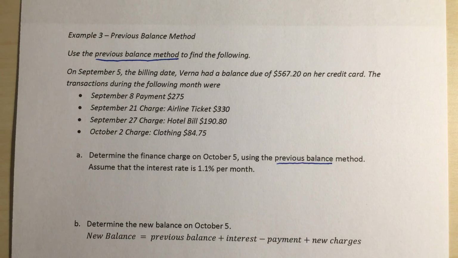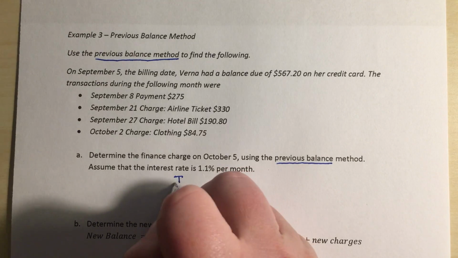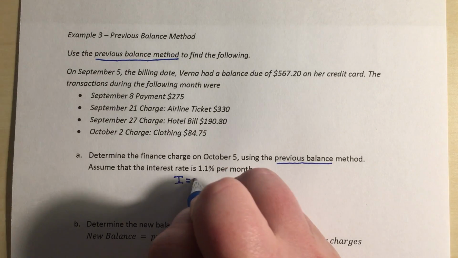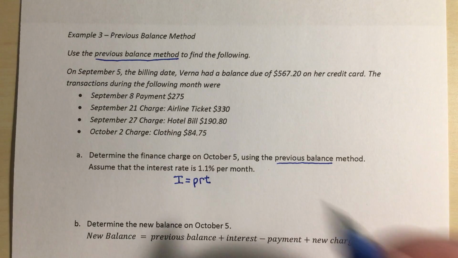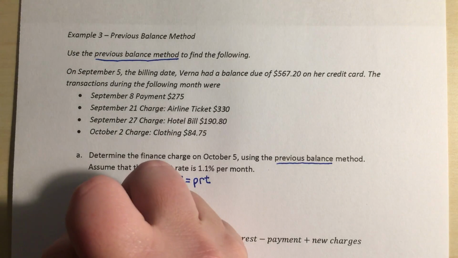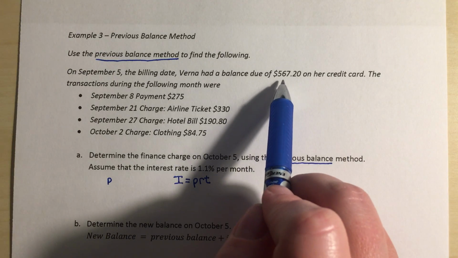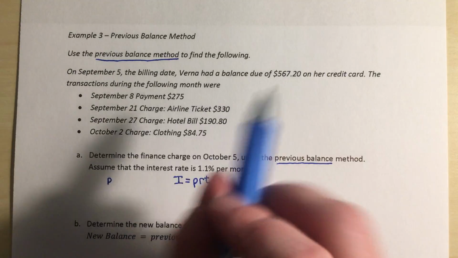Right? So what we're actually going to do is just use our simple interest formula here. So we're going to go back to section 10.2 and use our simple interest formula, I equals P times R times T. Now P, our principal. Remember that we're dealing with our previous balance, so we're looking at the original balance here.